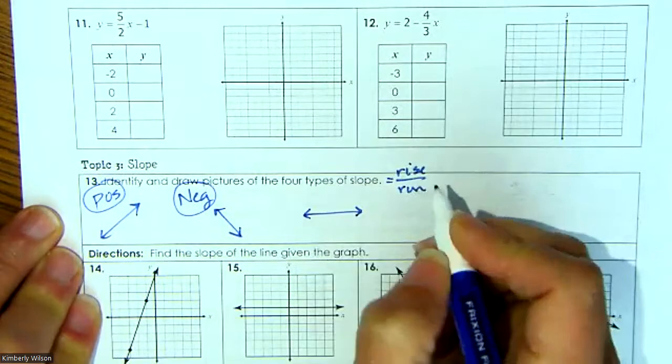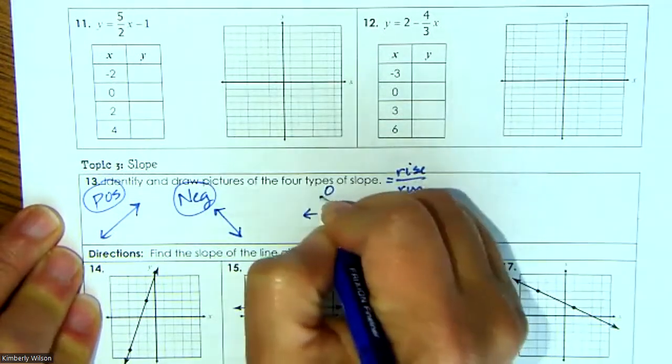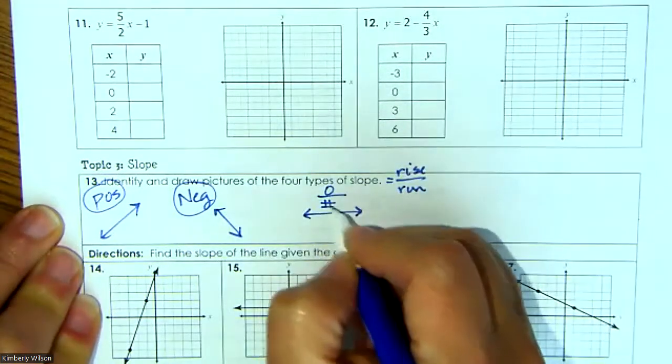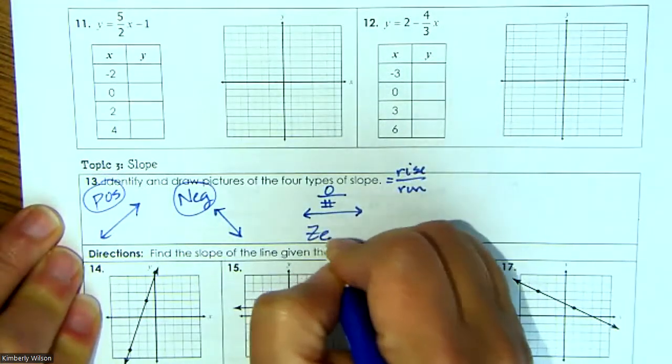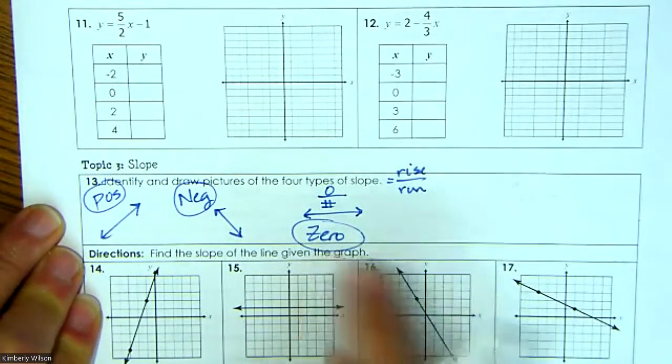So if it's horizontal, that means I'm not going up or down. I'm not rising. I'm just running, going over and over. So that means 0 divided by a number is going to equal 0. So this slope, horizontal, is considered to be 0.